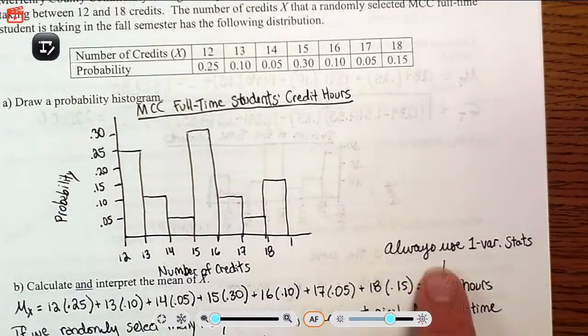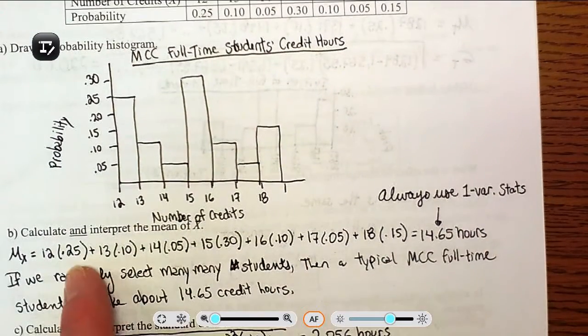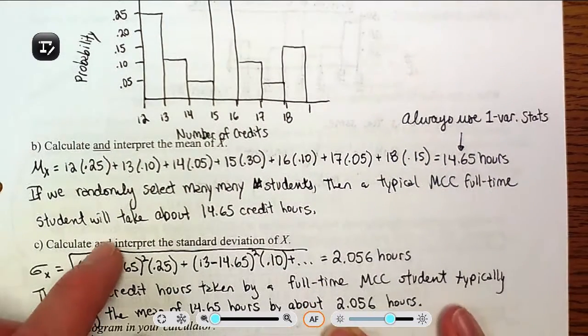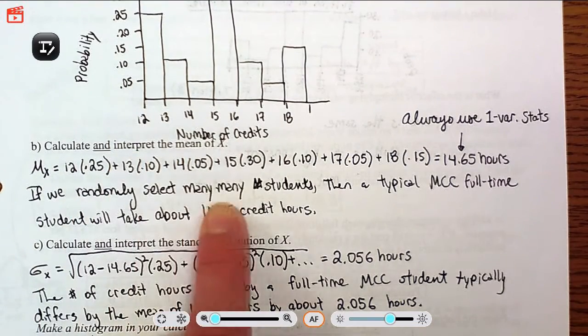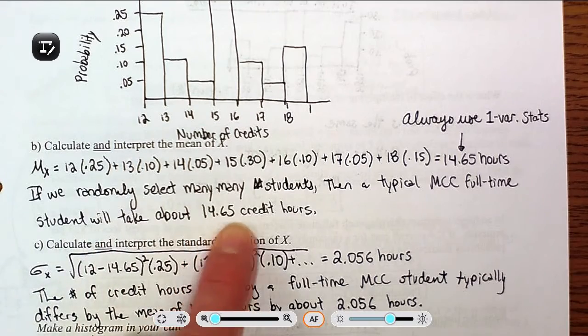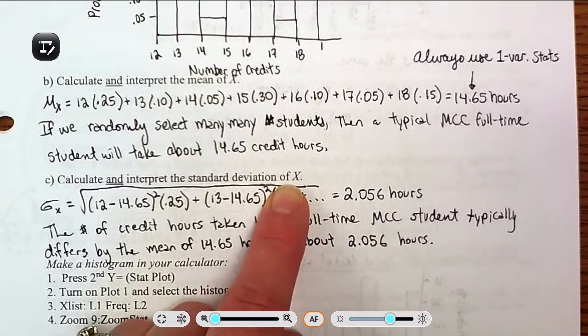Always actually use one variable stats to get this number. Don't rely on yourself being able to type in all 20 of these buttons correctly. And then to interpret: if we randomly select many students, then a typical MCC full-time student will take about 14.65 credit hours.